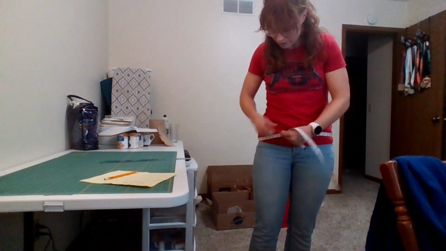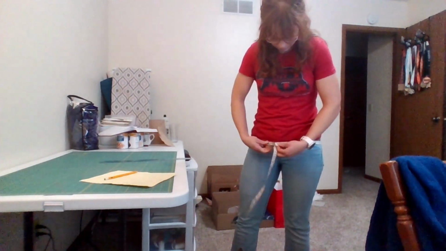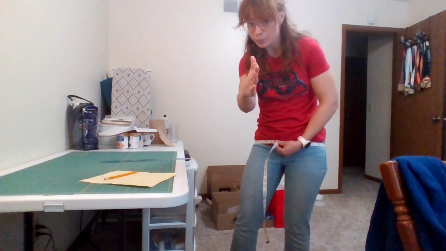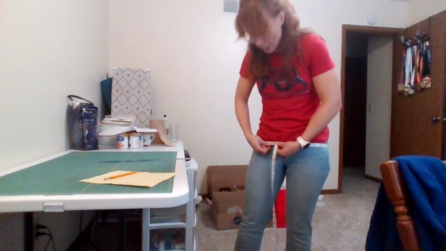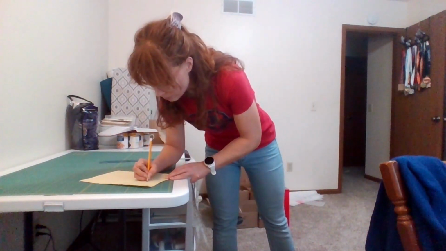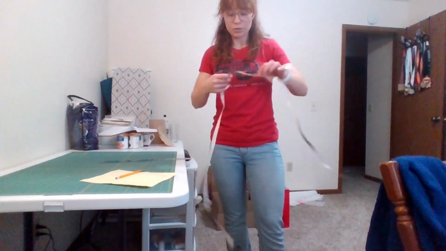The hip is basically the widest part of your butt. Yeah, see? I use the word butt. Today we are at 39. It is also important to know the upper thigh measurement.